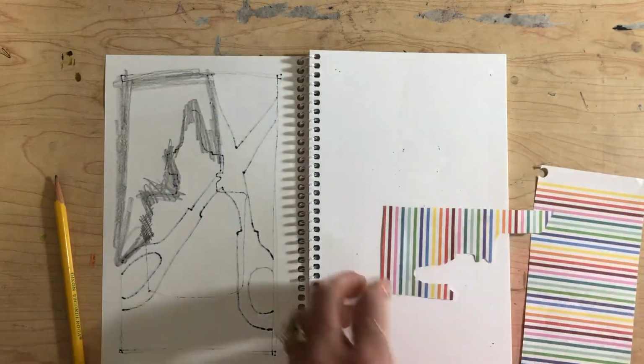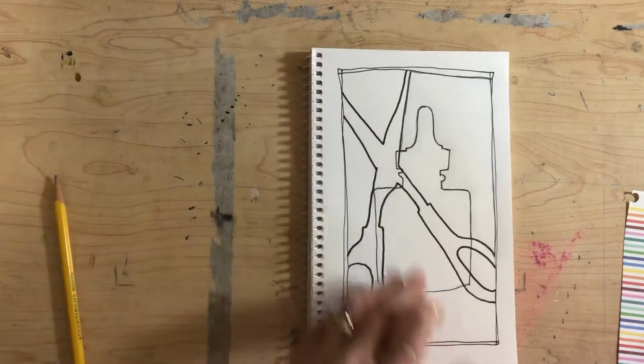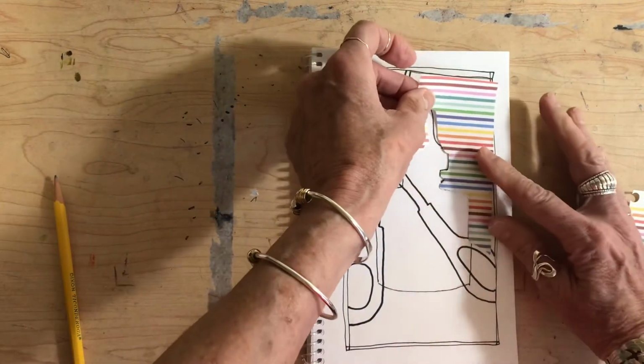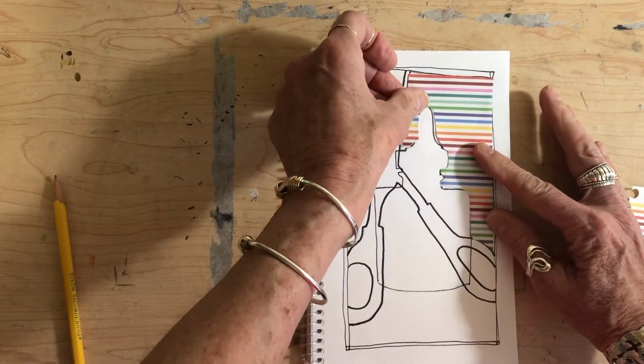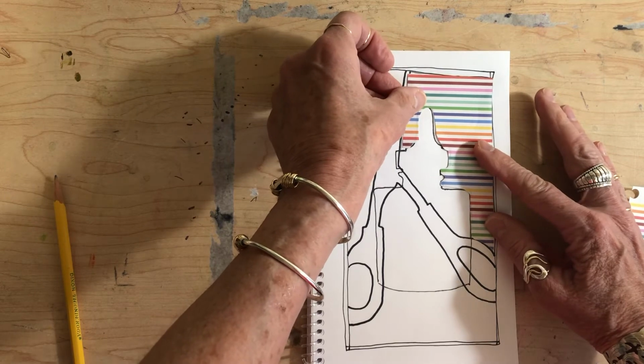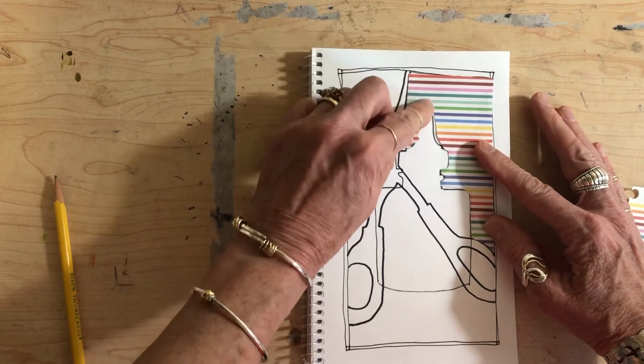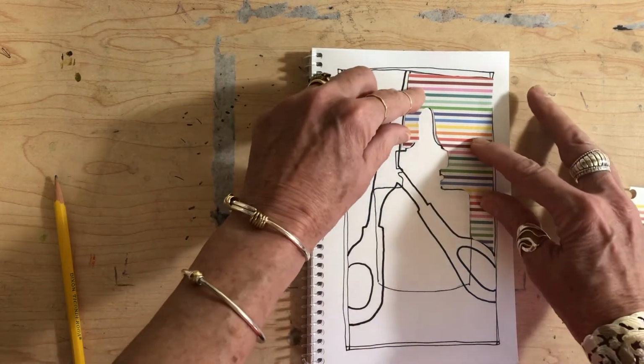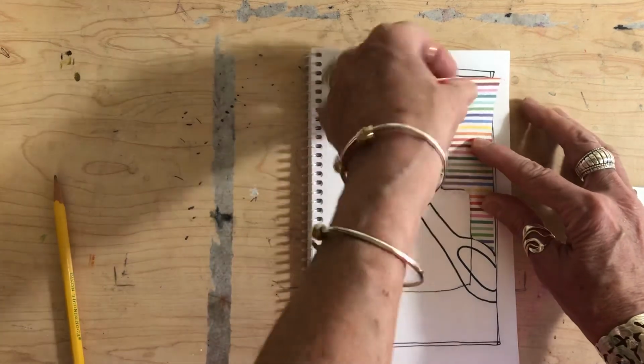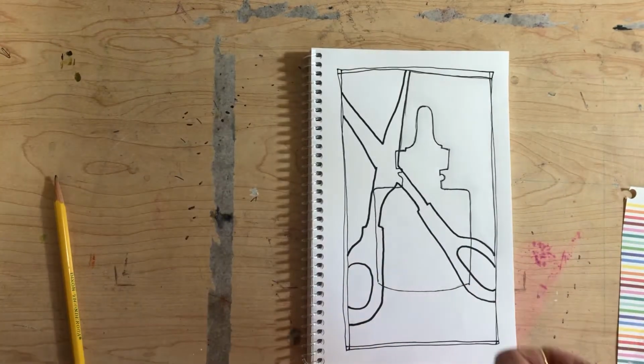Okay, now let's just test it before we glue it down. That's actually pretty good for doing it fast. I'm hoping yours is going to be better than mine because you're not going to be rushing. I can see where I have to fix it.